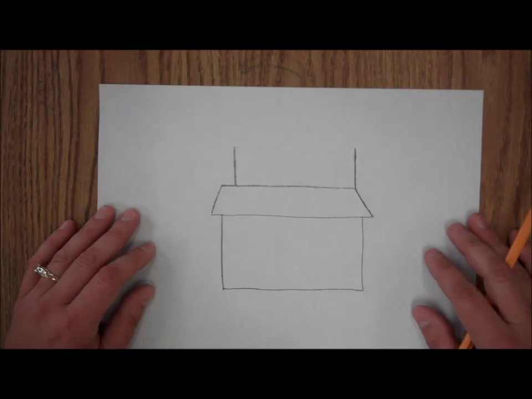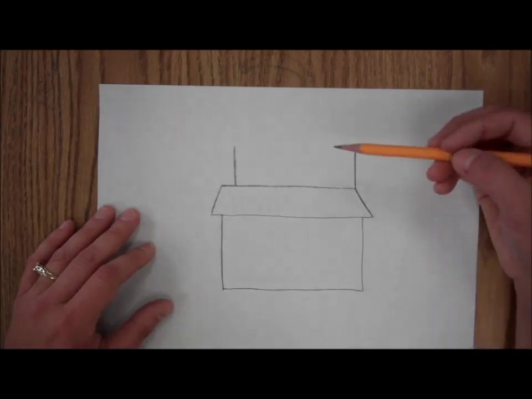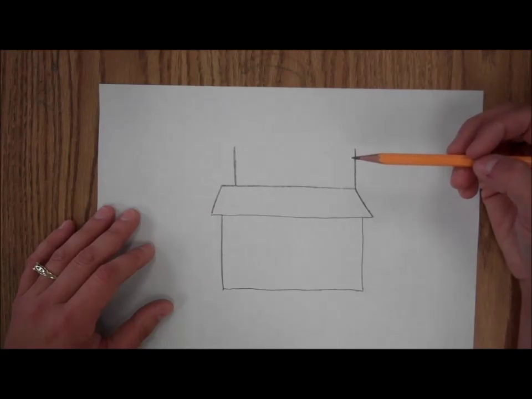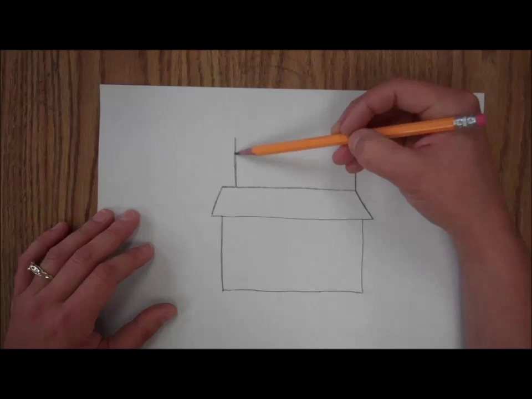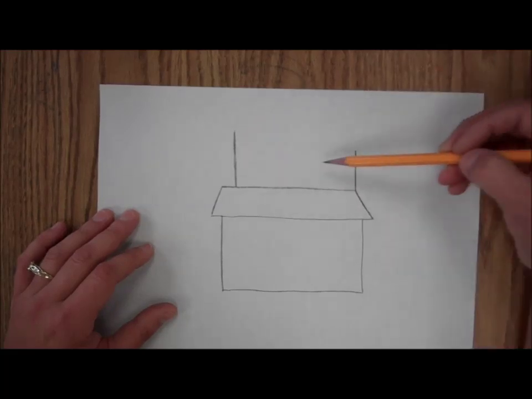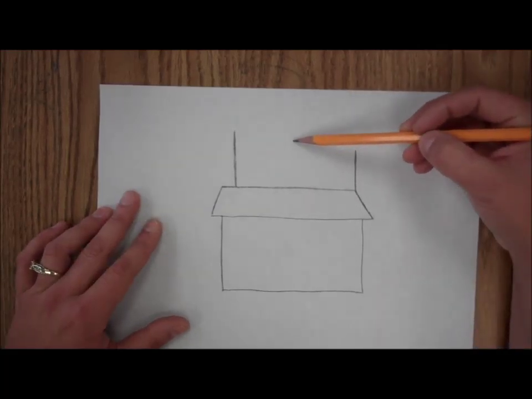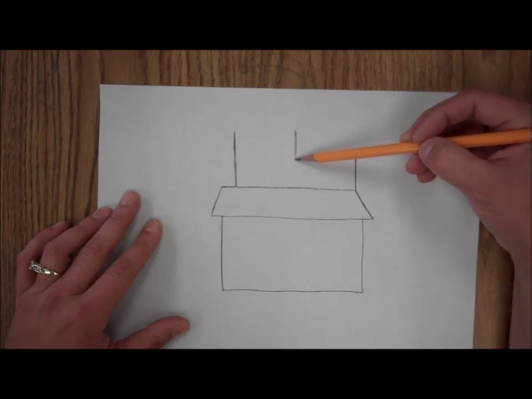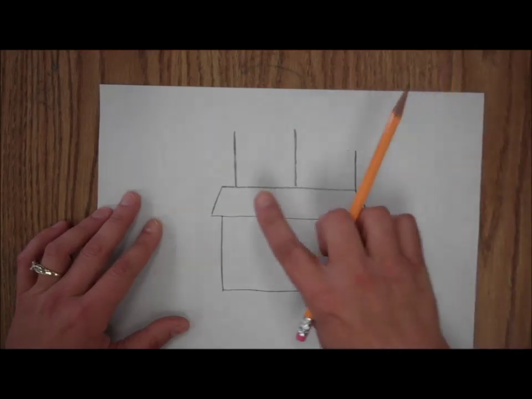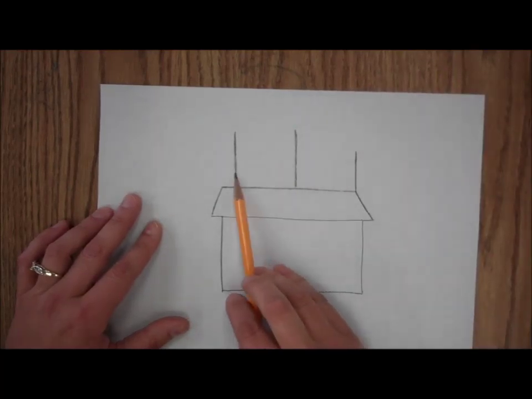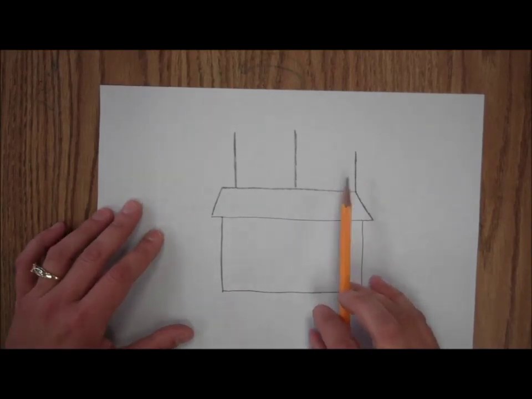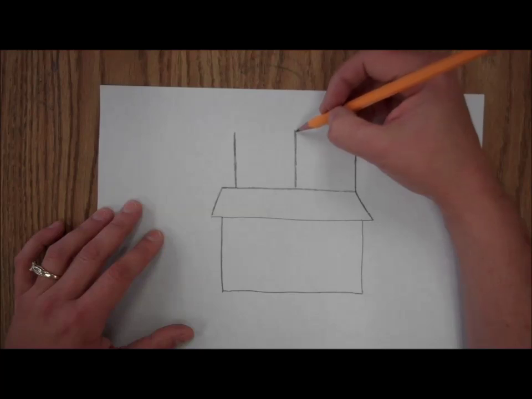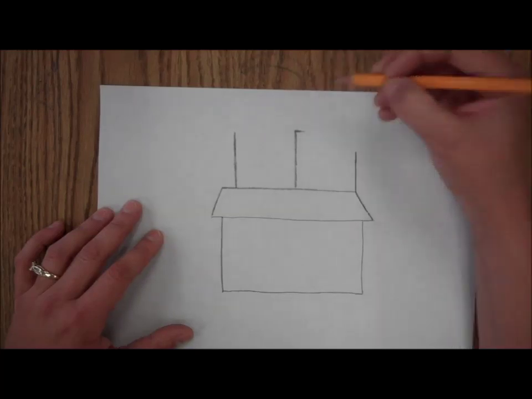See, now, actually, I'm going to change a little bit of it. Okay, we're going to draw this line up just a little bit taller than this one. I'm going to draw another line in the middle, but these two are the same height, and this one's shorter. Okay, and then a little bit of a roof.